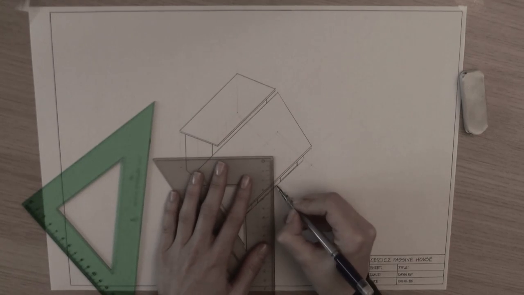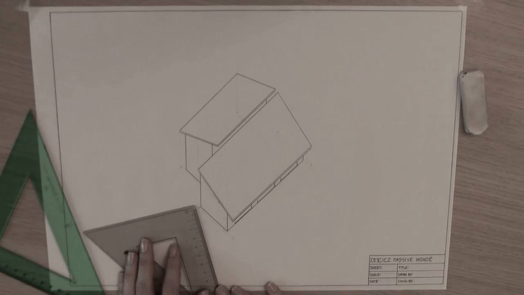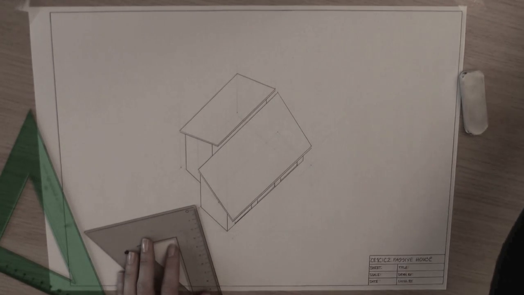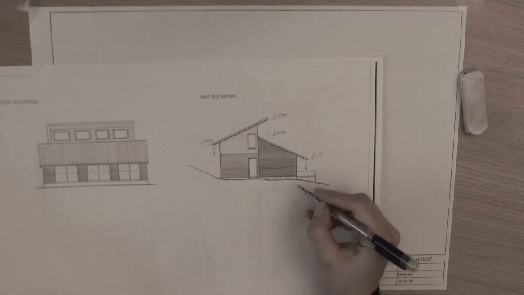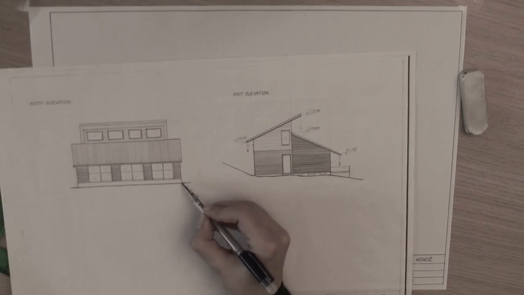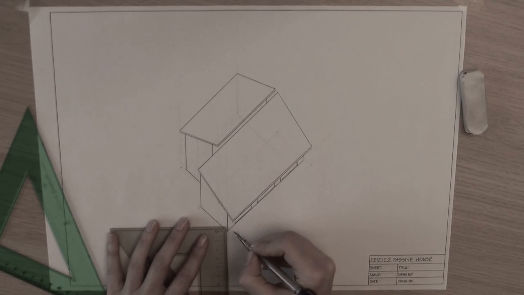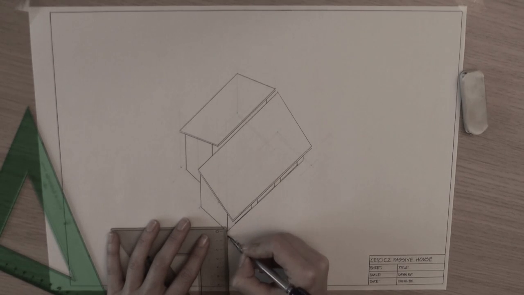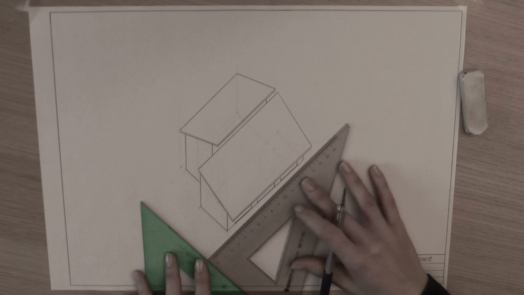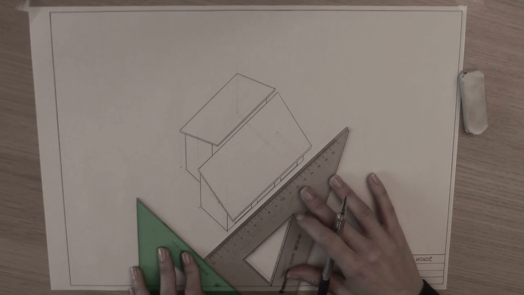Again, give it a bit three-dimensionality. And again, I have this bit of the wall that comes down below the floor level, so I will just add that as well. And that's 50 centimeters. So I'm just going to mark it here and do another parallel line.